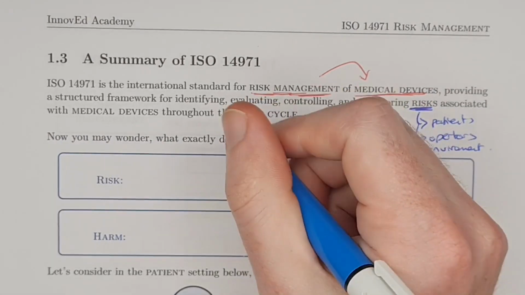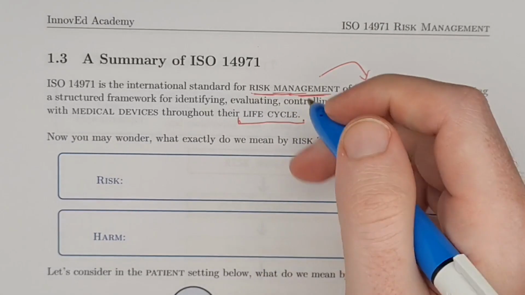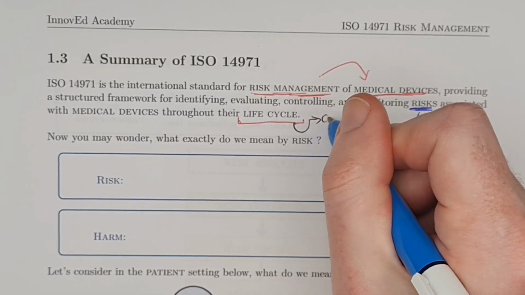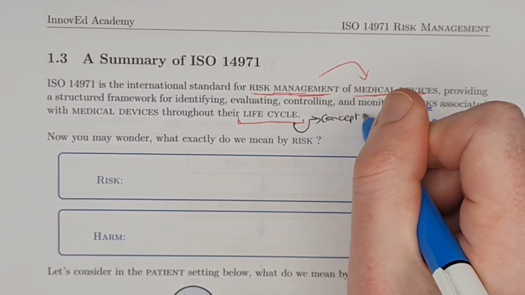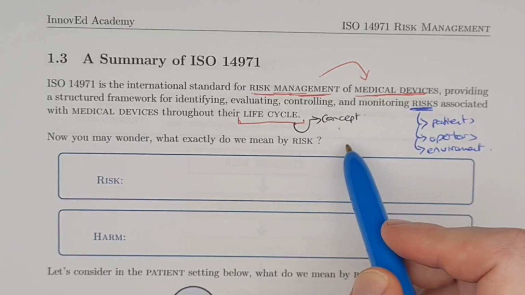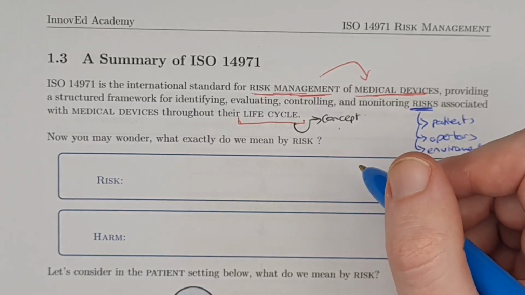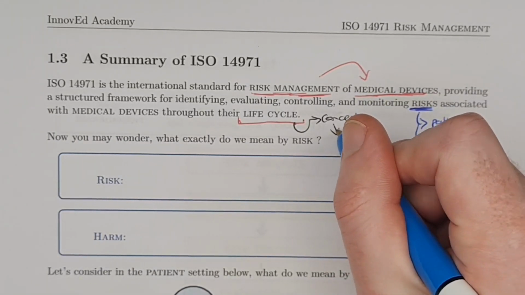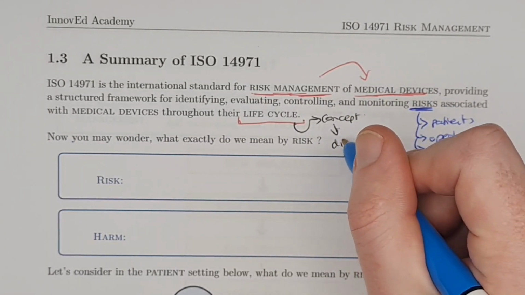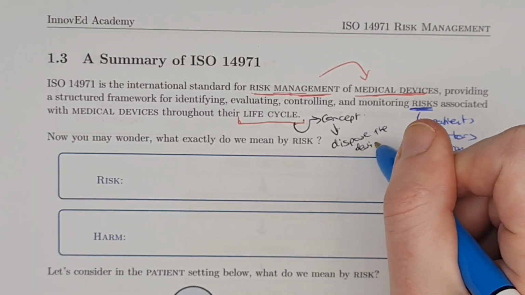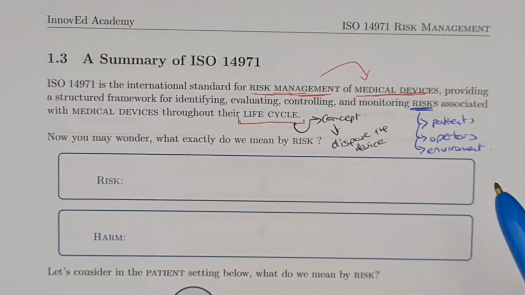And then when we talk about the term life cycle, it is meant to incorporate the time from conception of the actual product to design to development to when you start production to post production. And then once you go to post production, you have things like installation, servicing, maintenance, and then eventually you arrive where the device is disposed of. So it's conception all the way to disposal.